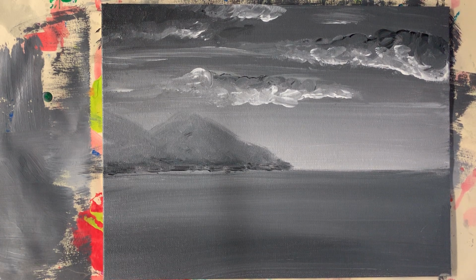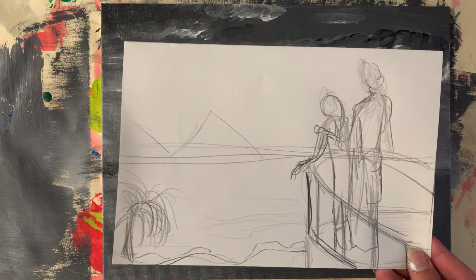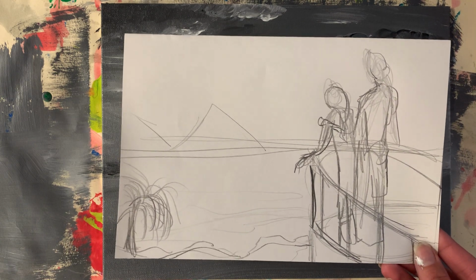You had a list of choices. You could add a tree, a fence. You just needed to pick at least 2 things from the list, and then you could add any other elements you could come up with. So this was the little sketch I did in preparation for this. Nothing fancy, but hopefully helps you to see some of the basic shapes.